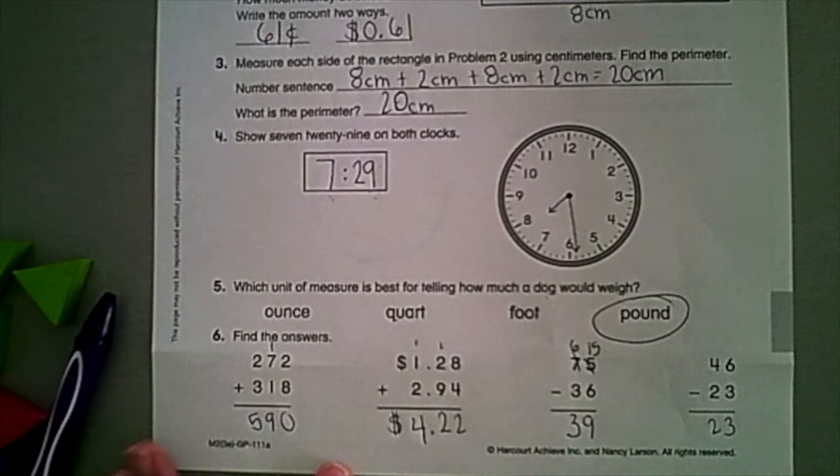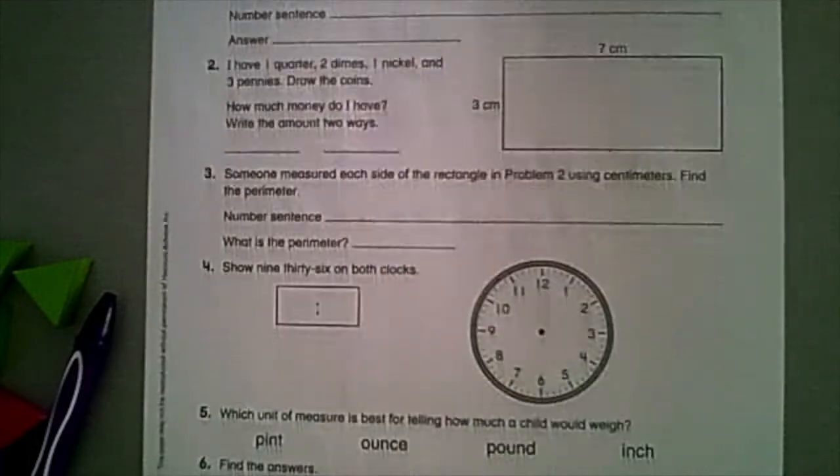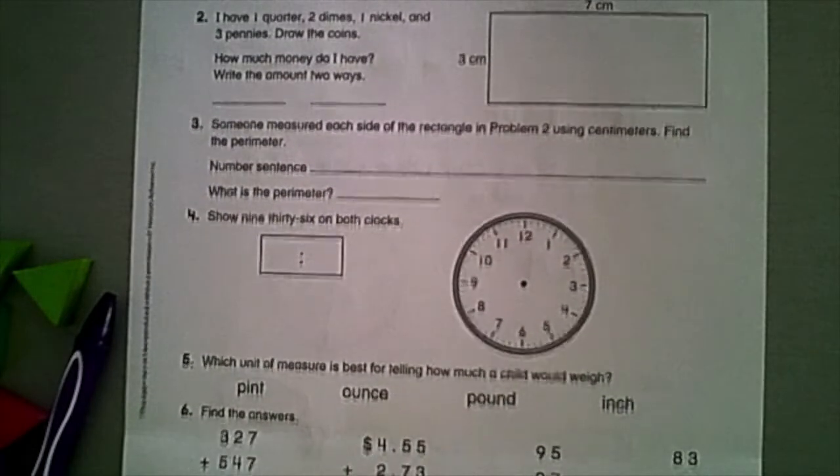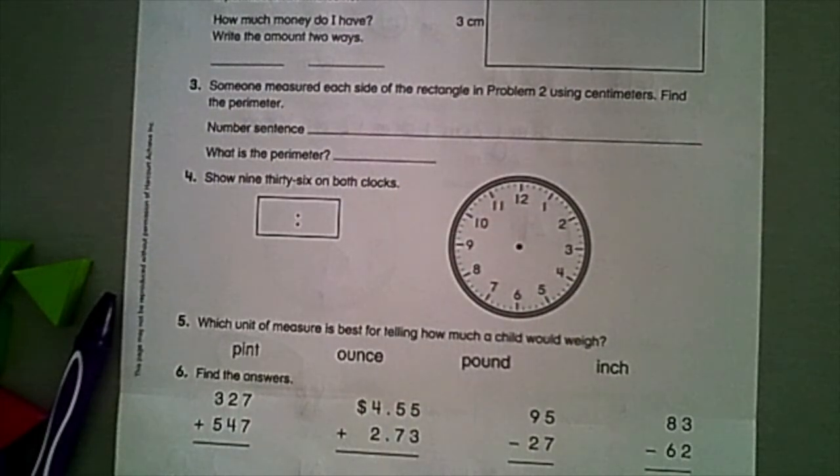All right. So your job to do on your own is the other side. Normally is what we do for homework. This is what your job will be to do today on your own. Okay? If you have any questions, let me know.